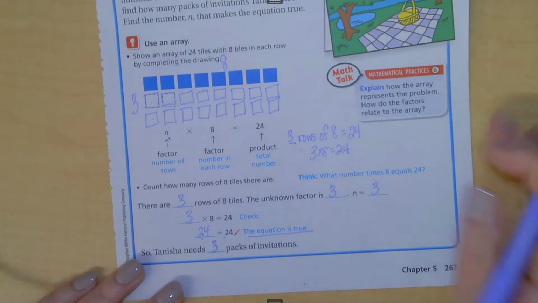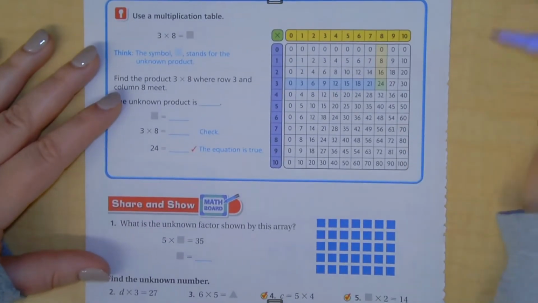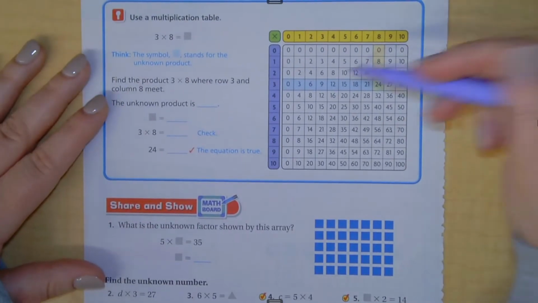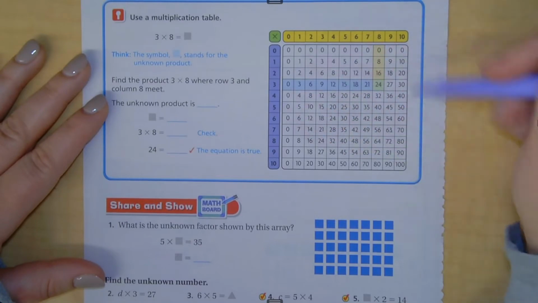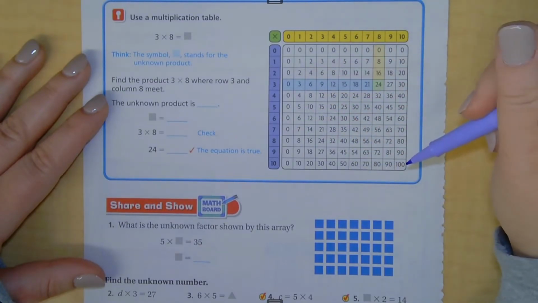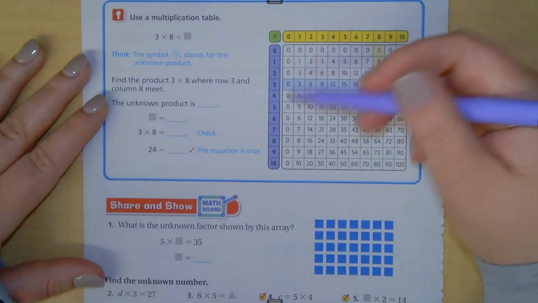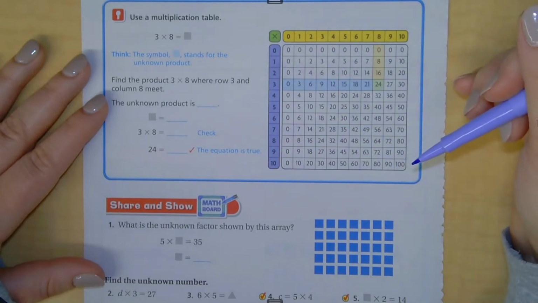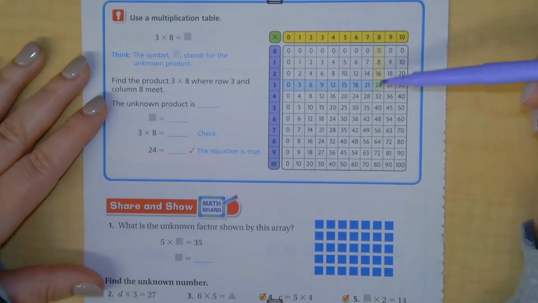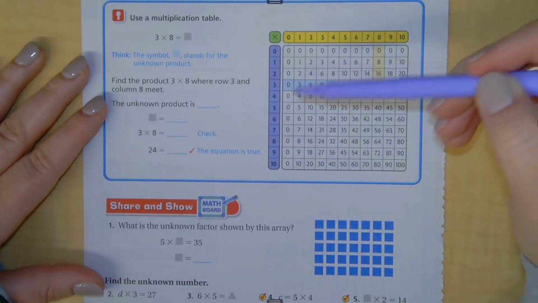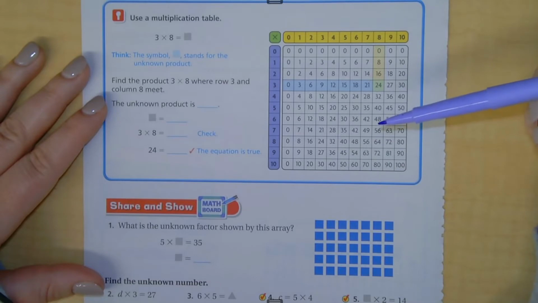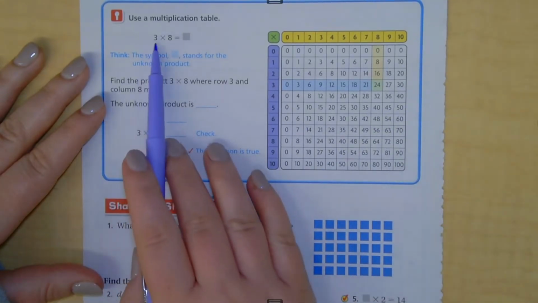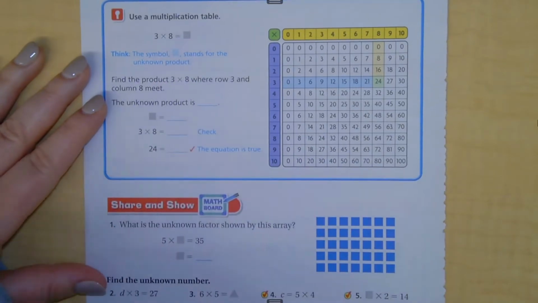All right. We're on way number 2: use a multiplication table. Now, normally, you are not allowed to use this to do your work because we want you to learn the other strategies and not just use this as an answer key. But today, we're going to use it to find the unknown factor. So, you can keep this handy for your assignment to help you if this is the strategy you choose to use today.